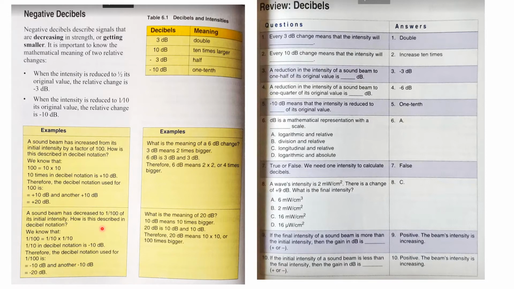Here is another example. A sound beam has decreased to 1/100th of its initial intensity. How is this described in decibel notation? Since we know that 1 over 100 is 1 over 10 times 1 over 10, and 1 over 10 in decibel notation is minus 10 dB. Therefore, the decibel notation used for 1 over 100 is minus 10 dB, and another minus 10 dB. Again, because logarithms are like exponents, you add these, and this is minus 20 dB.